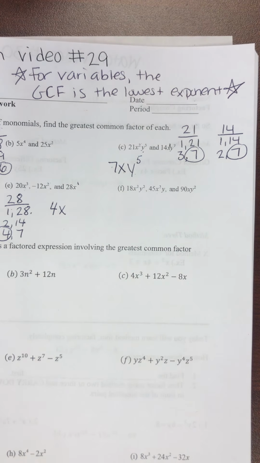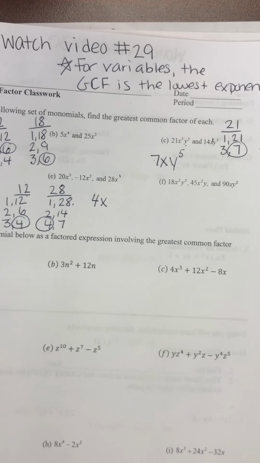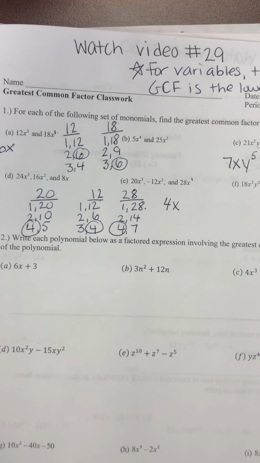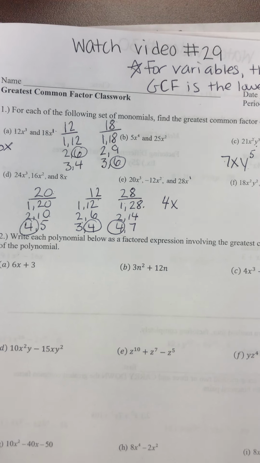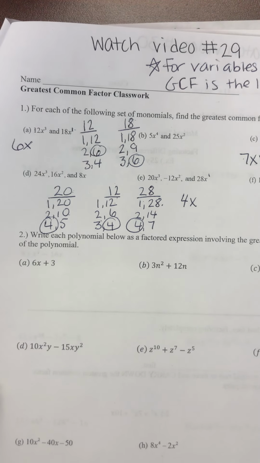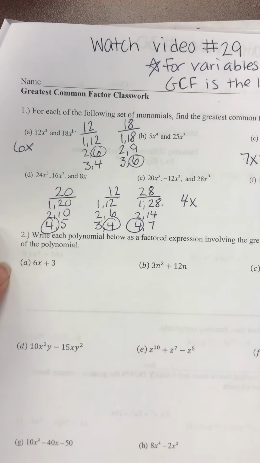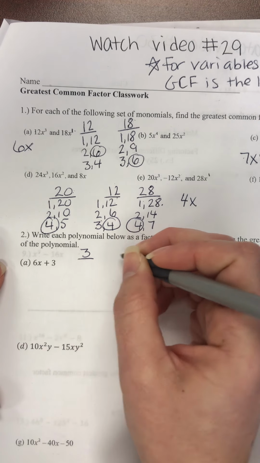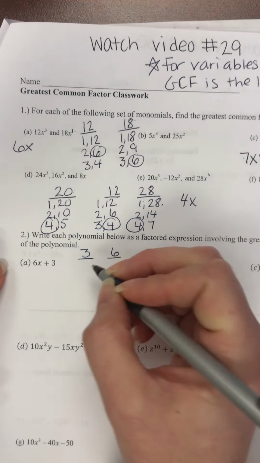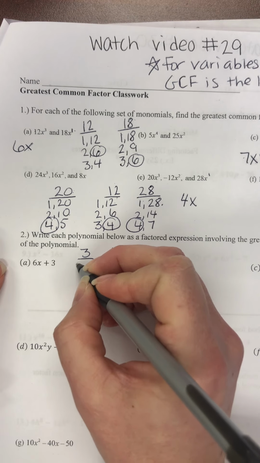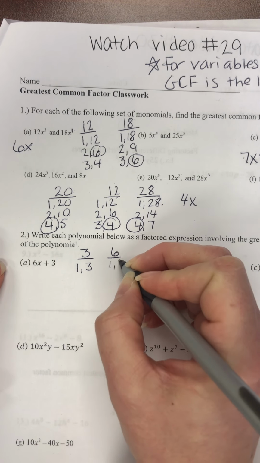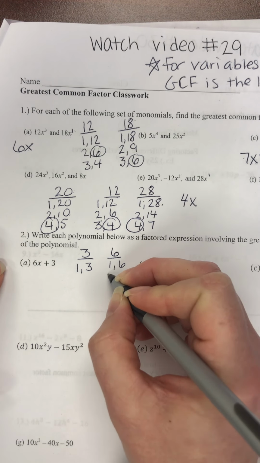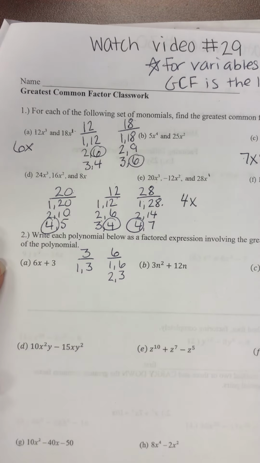All right, we're gonna jump down to number 2 now. Number 2 says to write each polynomial below as a factored expression using the greatest common factor of the polynomial. So if I take a look at A, they give us 6x plus 3. So first I want to find my GCF, or my greatest common factor, of my numbers. So I have my factors of 3 are just 1 and 3. My factors of 6 are 1 and 6 and 2 and 3. So the greatest common factor there is 3.